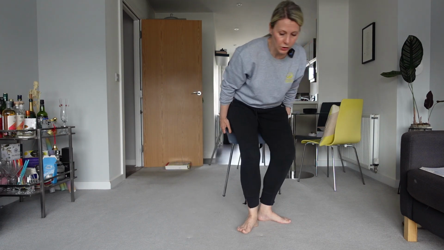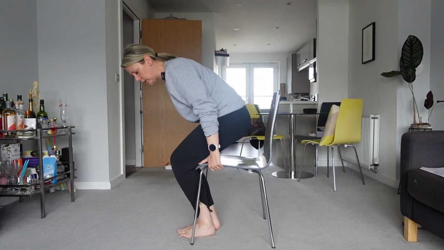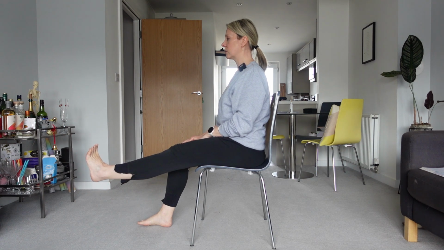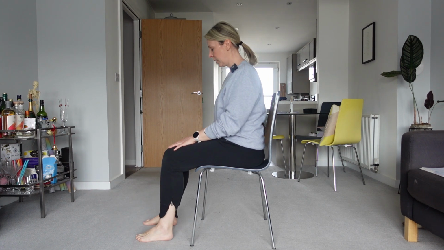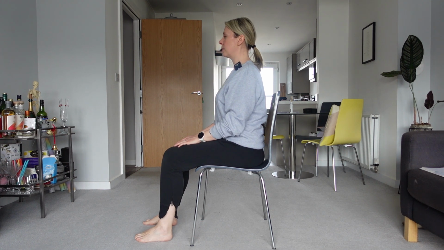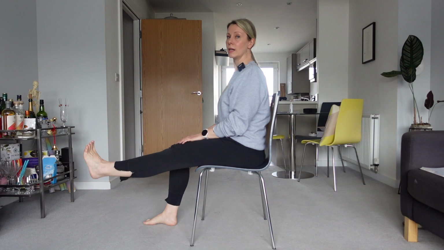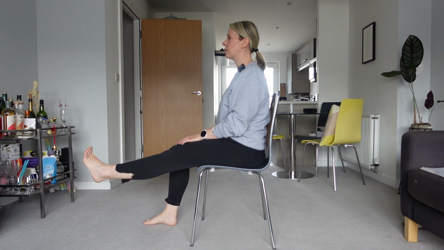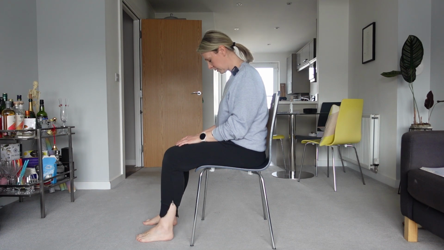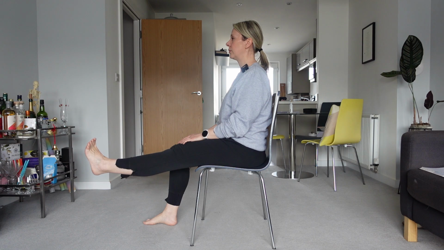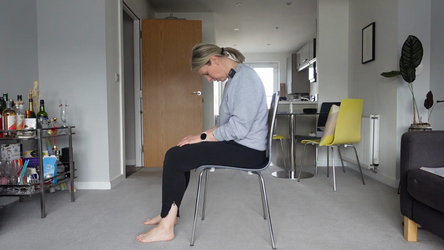So if I just quickly turn my chair around so you can see, we'll do the left side now. So we flex, draw the toes towards, and then you're going to slump, abdominals, sit back up, restart the spine, flex, slump, and then flex, slump. You can bring a bit of breathing in if you want.